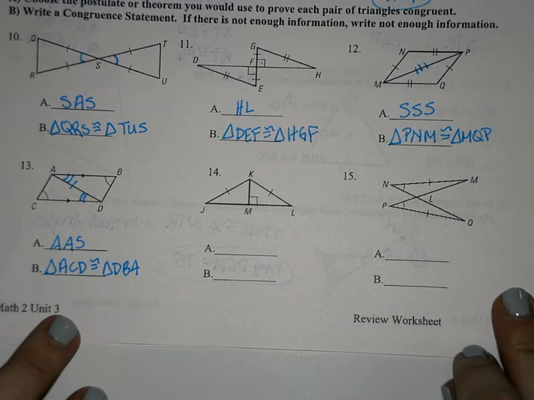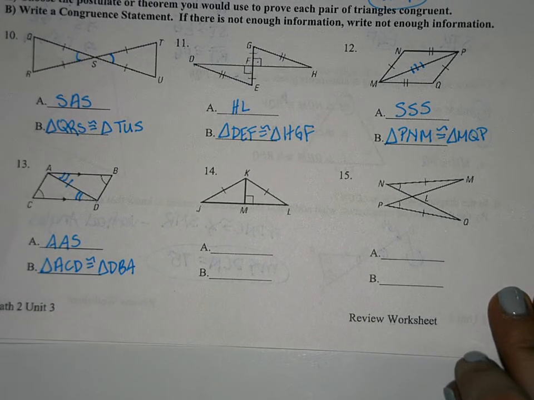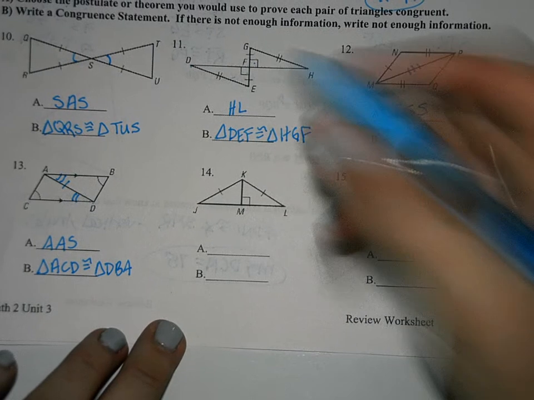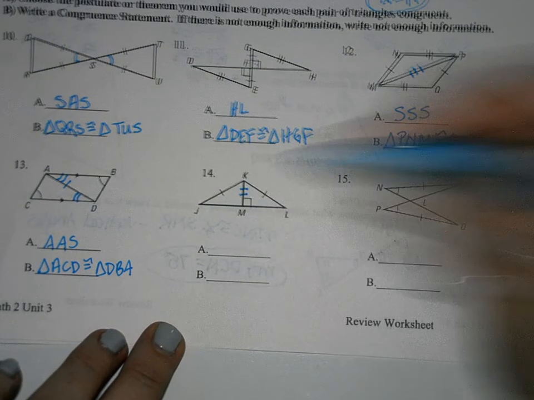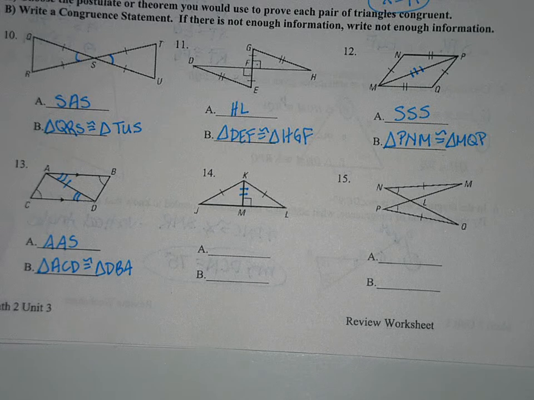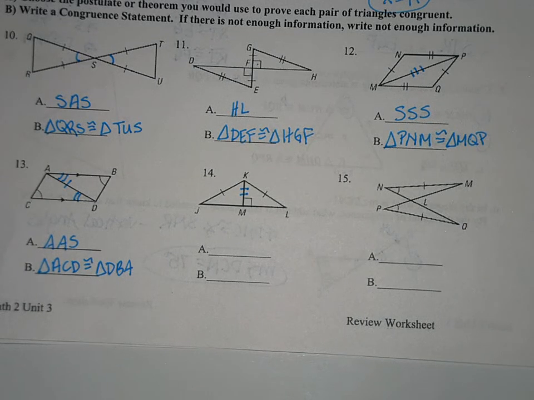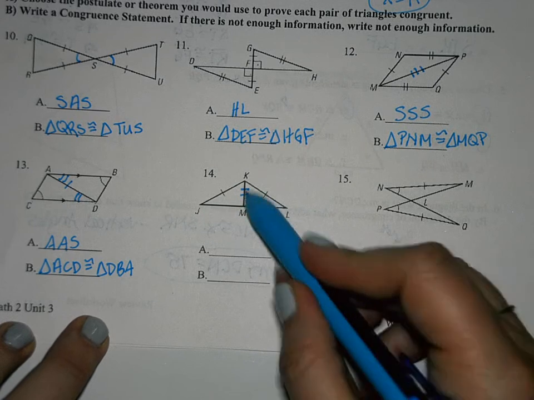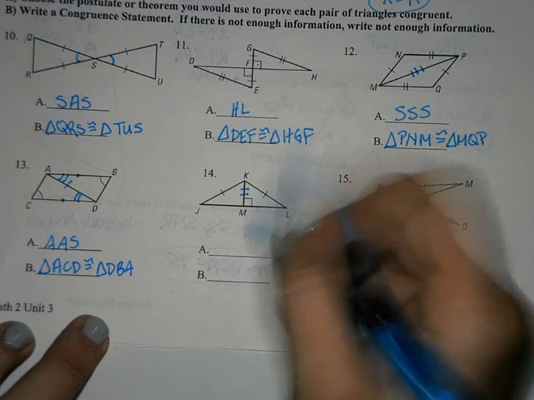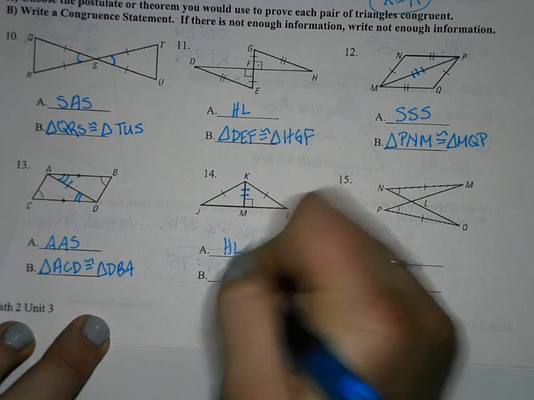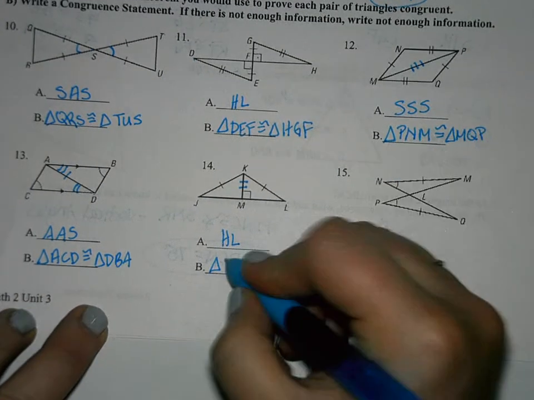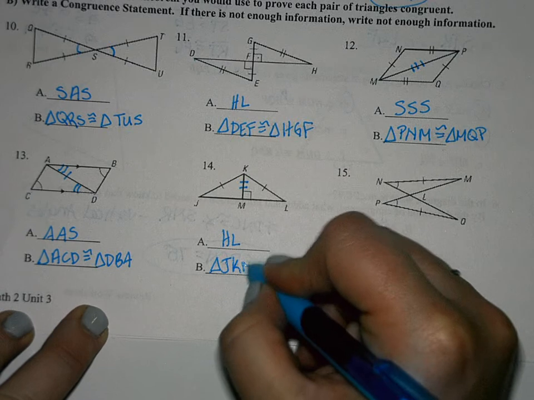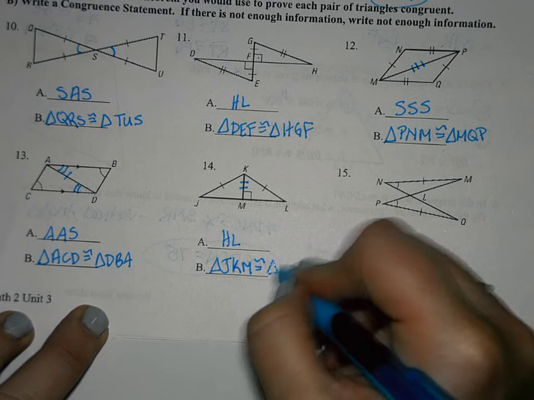Okay, 14. Again, I notice we have reflexive property, so I can mark that. Are the two triangles congruent? Chase? Yes. By which postulate? Okay, so again, we have two right triangles. The hypotenuses are congruent. The leg is congruent, so we have HL. So triangle JKM is congruent to triangle LKM.